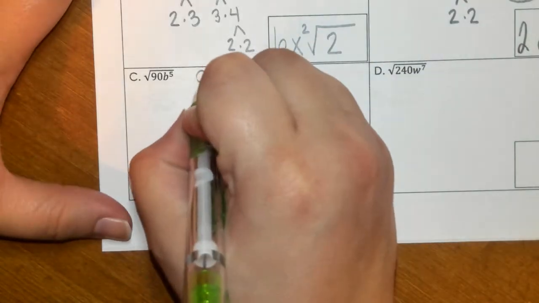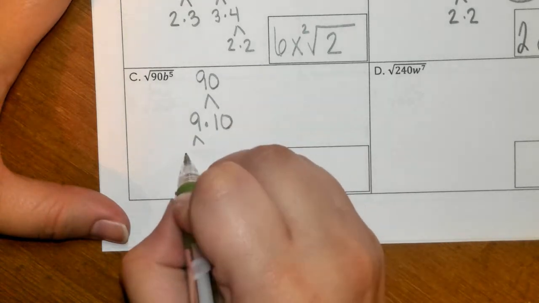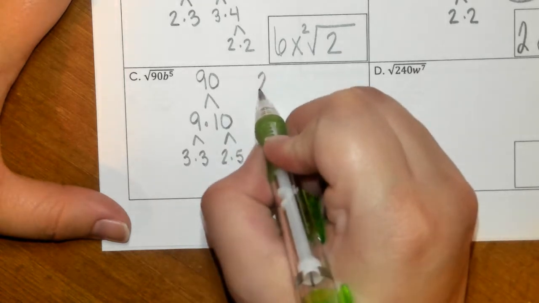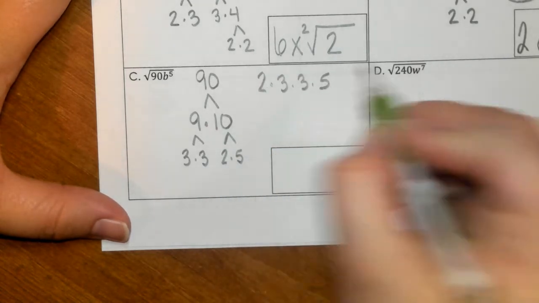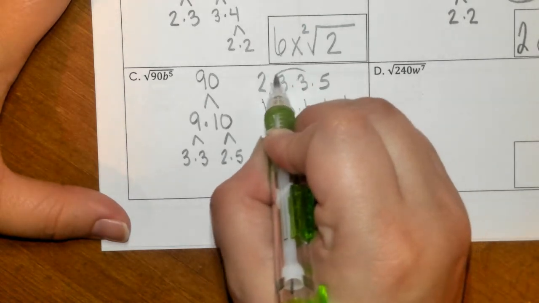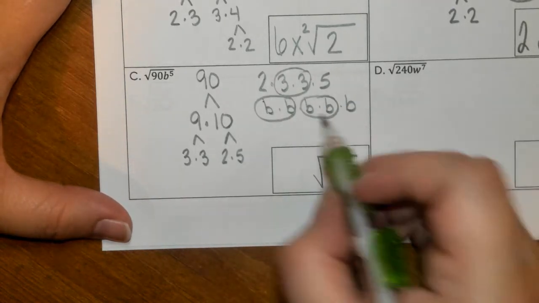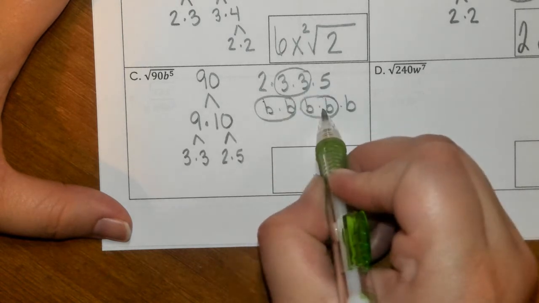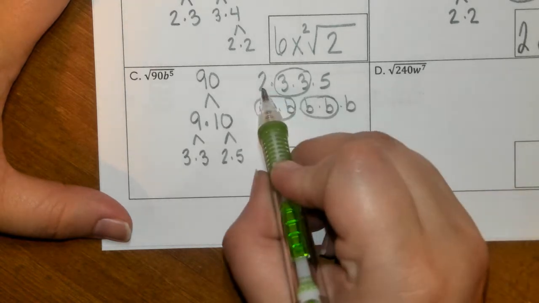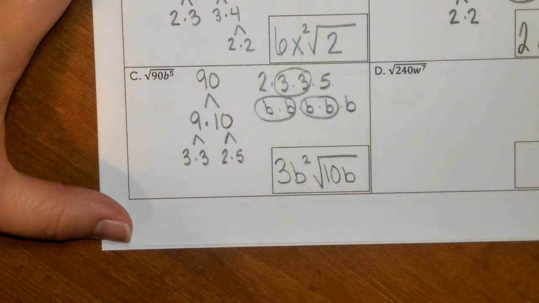For 90, I'm going to use 9 and 10. I have a 2, 3, 3, 5, and 5 B's. Find your pairs. Okay, so I've got 2 B's, so 3 B's squared. Left over, I have 2 and 5, which makes 10, and a leftover B that goes back inside the radical.